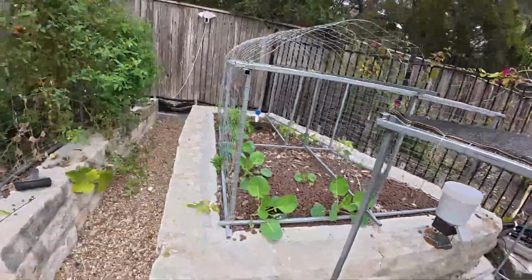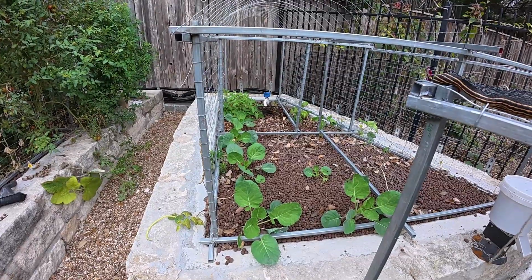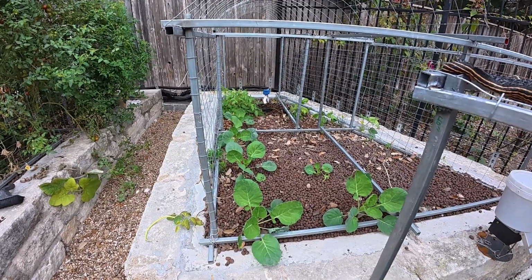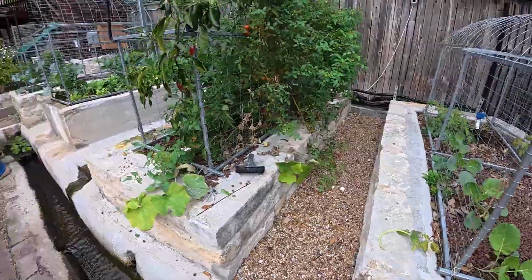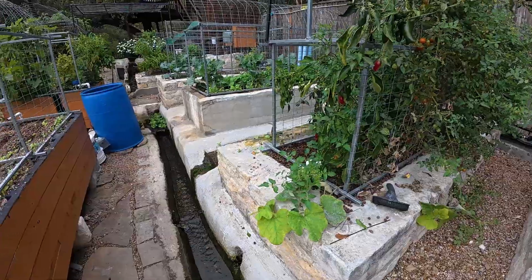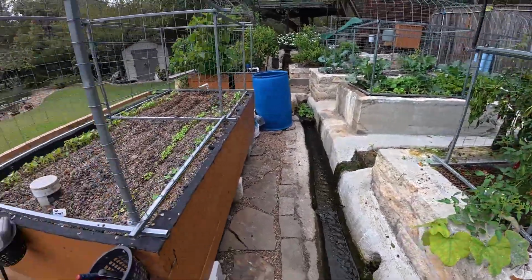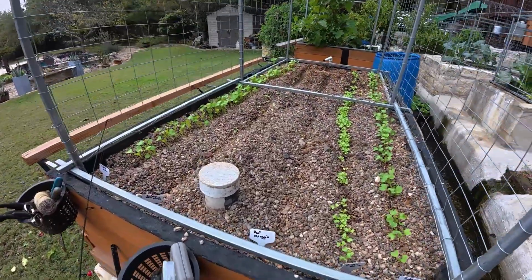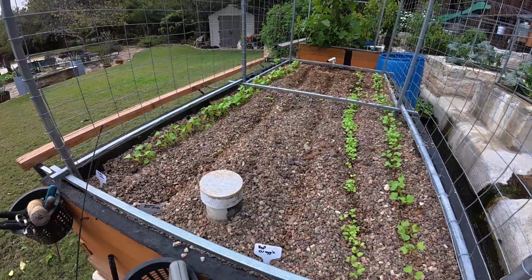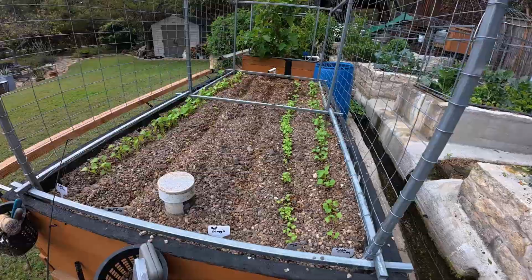So initially, all my beds, reading the research, I started with these expanded clay balls. And they work, decent. Most of these beds here, the first four I did, are the expanded clay balls. After a while, looking at the cost of them, and some other issues, I switched to gravel. And there's pluses and minuses to each of these.